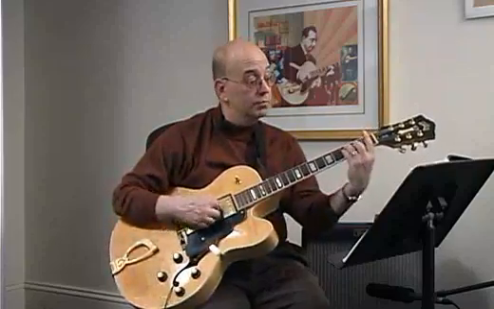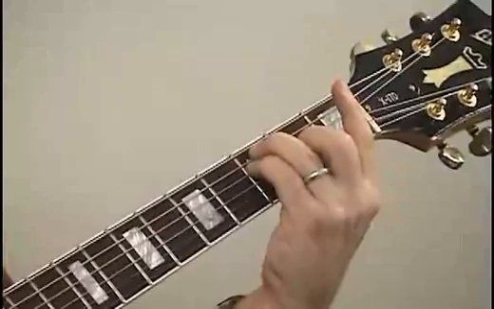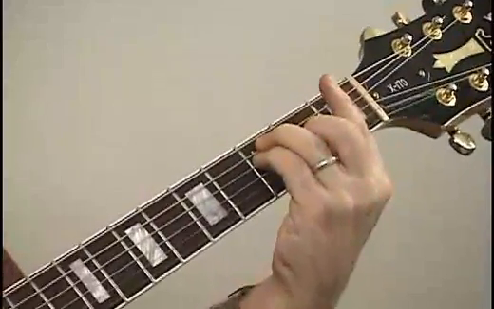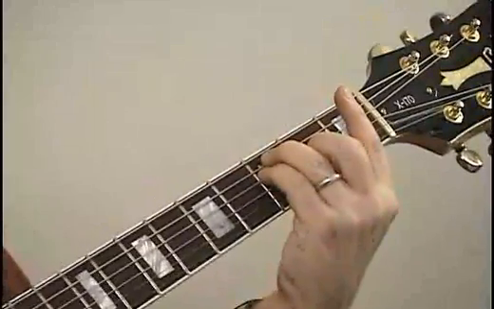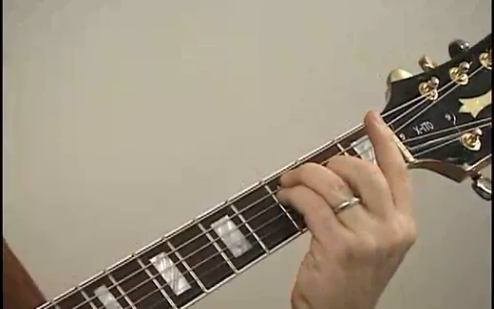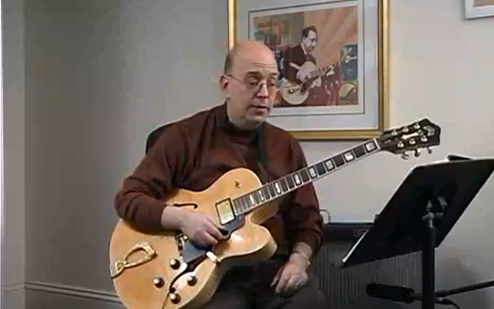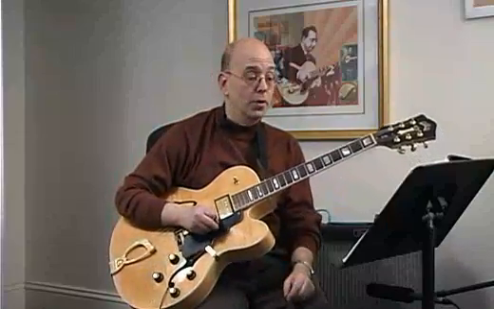So you might want to practice that. That's the hardest part of that exercise. And you will see that chord in exercise 4.